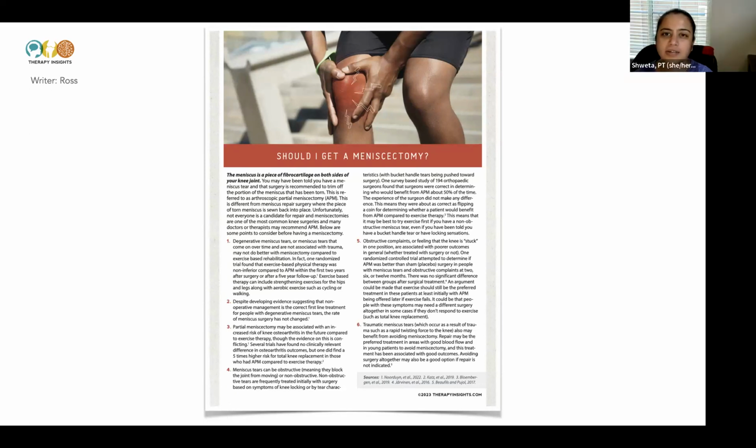Ross, did you find anything related to specific age groups as far as these studies were concerned? Most of these studies were done in older individuals, just because older individuals tend to be the people who have the degenerative meniscus tears, and that's where really most of the research is done.